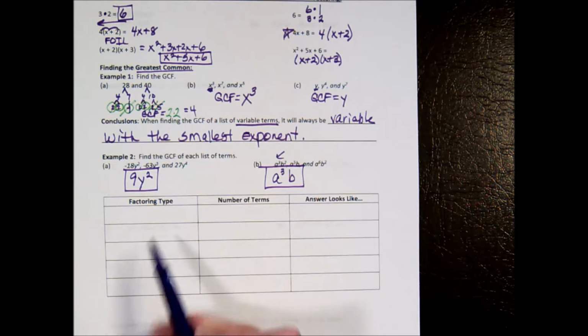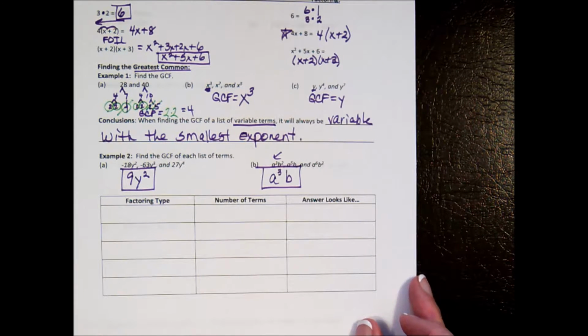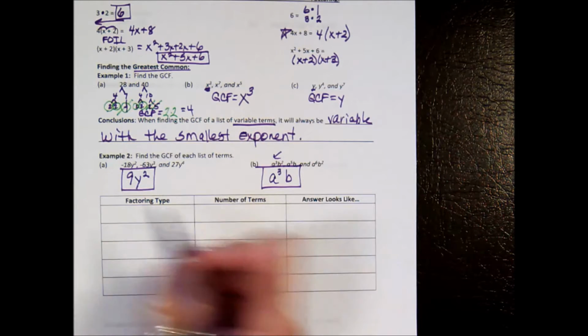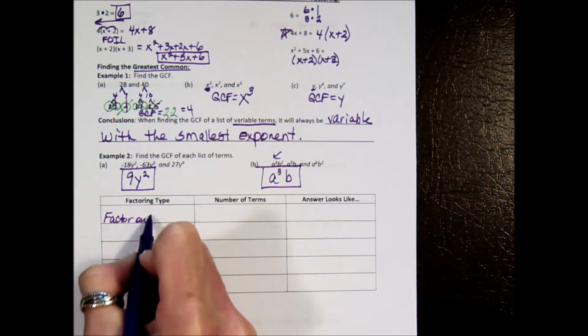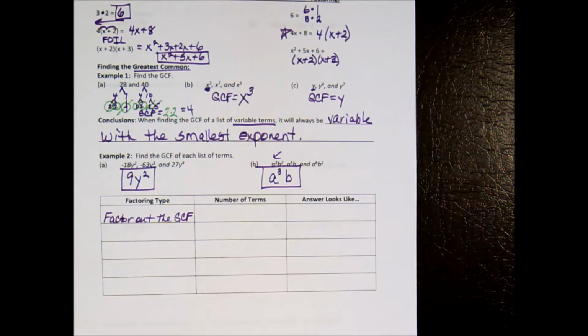So let's talk about this chart. This is a chart I'm going to continue to add to as we go through this video. So the first factoring type that we are going to learn is factor out the GCF. Now, one of the hardest things about factoring is recognizing when it is appropriate to use which type.